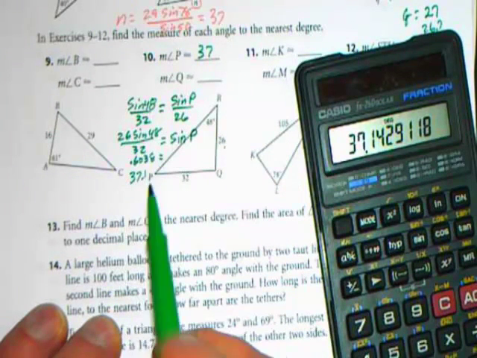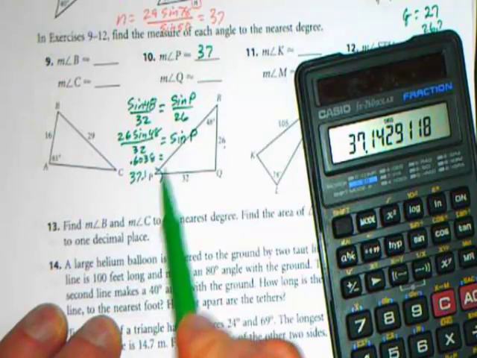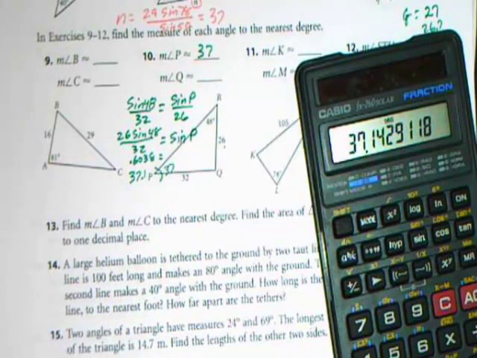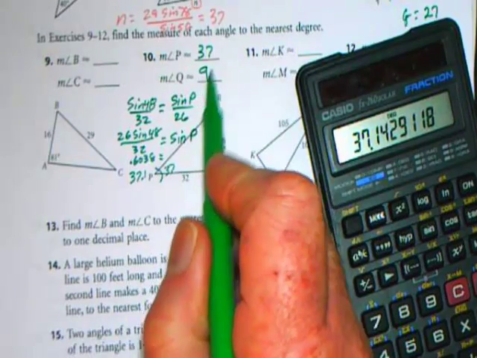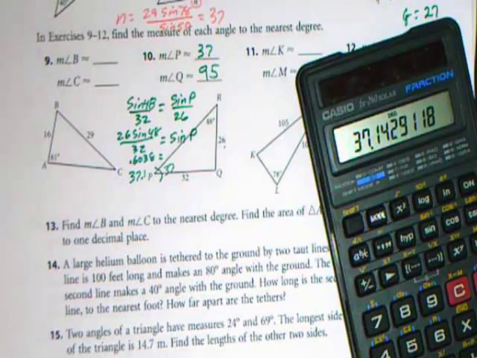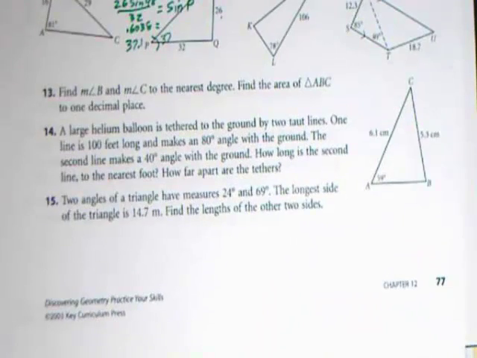Now we can find Q. If this is a 37, we have a 37 and a 48, that comes out to be 85. 85 subtracted from 180 gives us 95. So angle Q is 95. Okay, let's do one of these problems from the bottom. Let's see.